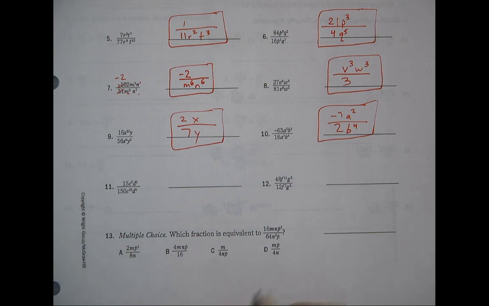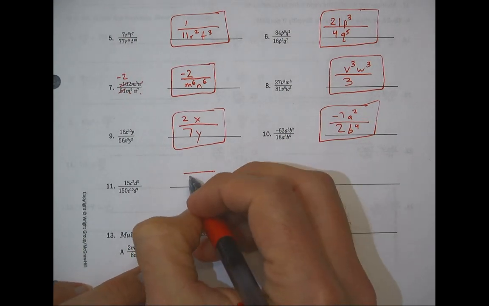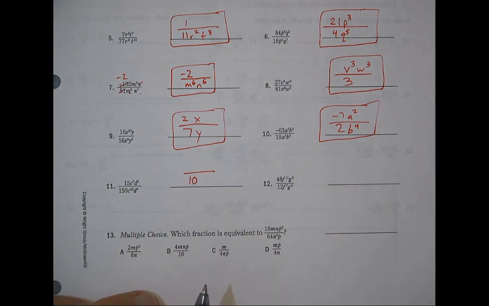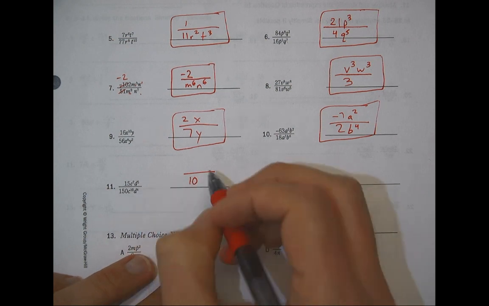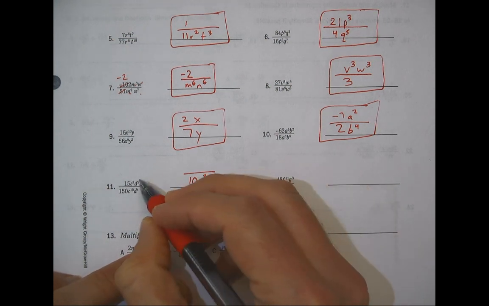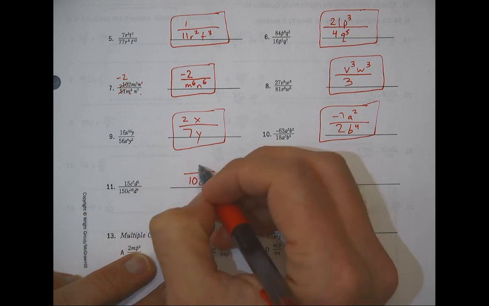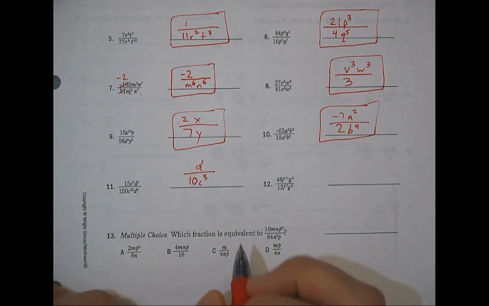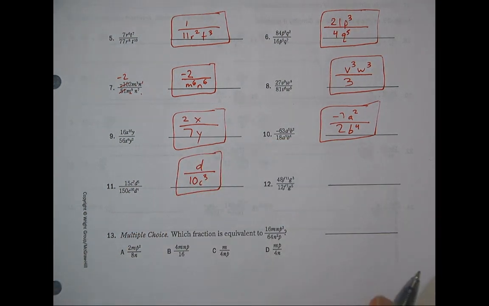15 and 150 can be divided by 15. So I'm going to get a 1 on top and a 10 on the bottom. 15 times 10 is 150. And my C's, when they cancel, they're going to be leaving some on the bottom. But my D's, when they cancel, 5 and 4 of them cancel, leaving 1 on top. So I don't need any numbers on top. The 1 is in front, whether you write it or not.